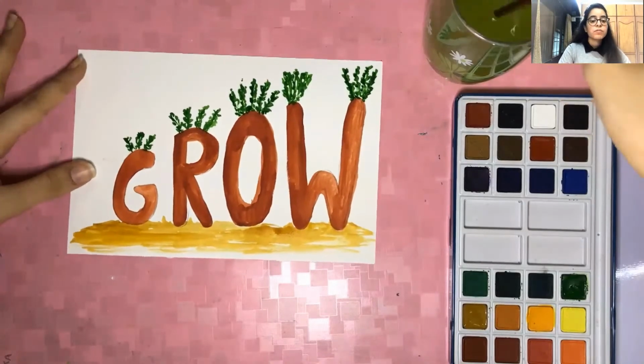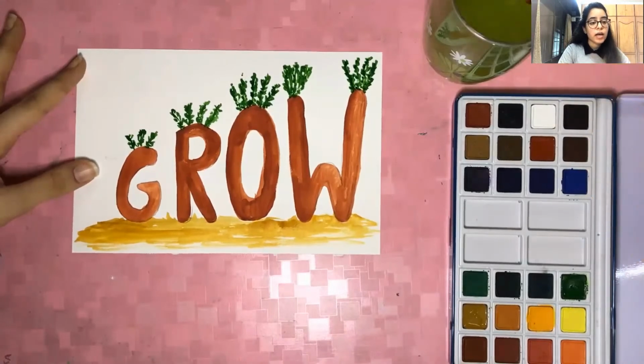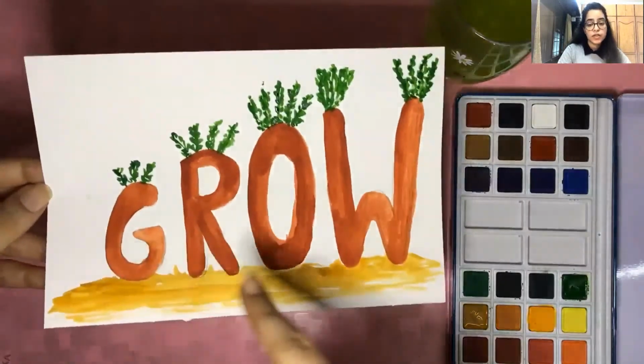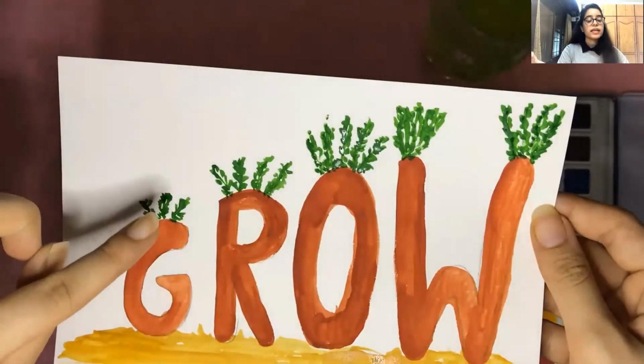Okay, I'm just done with the illustration, just cleaning the brush before the color dries up. Just cleaning the brushes. And that was our illustration. If you carefully observe this illustration, the word is grow. I'm quickly repeating the core concept of word illustration for you. Okay, so pay attention to this.